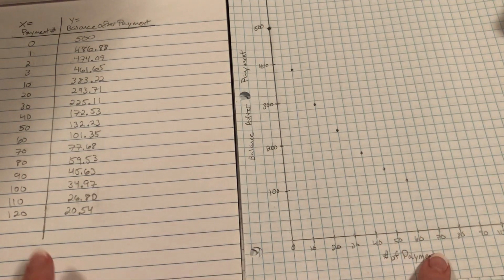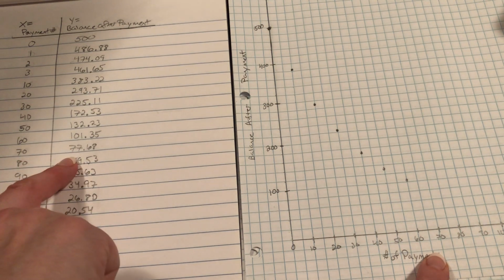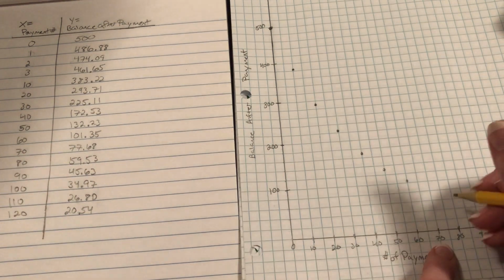Payment 70 is about $77 and something cents.